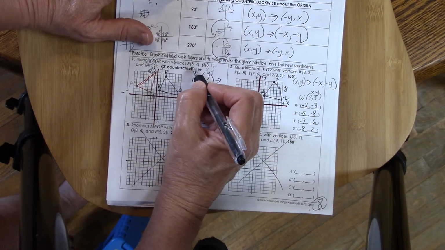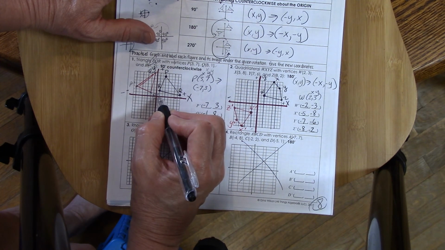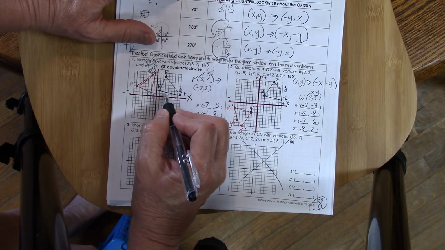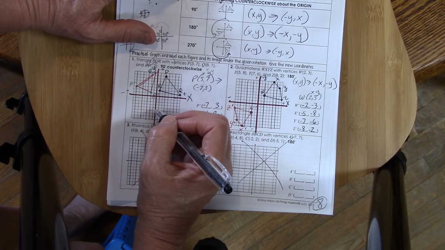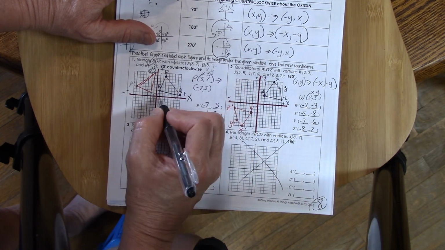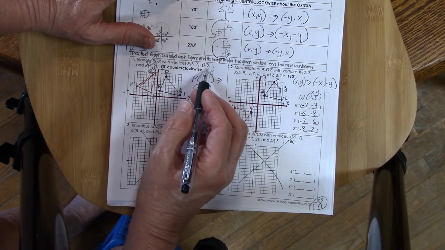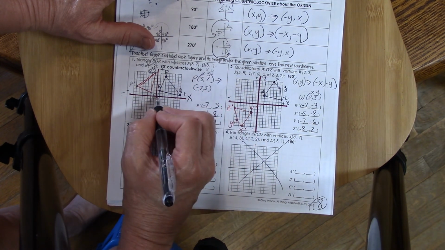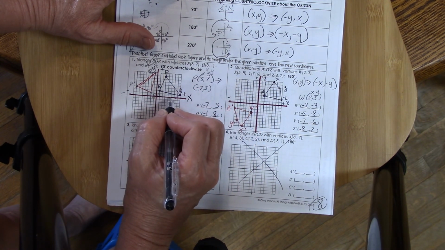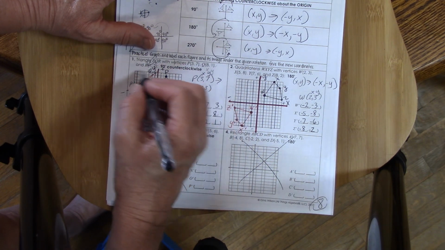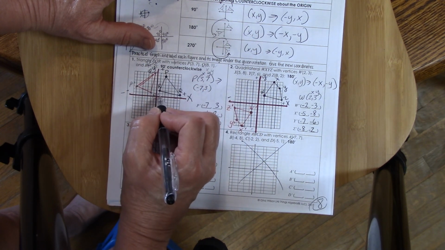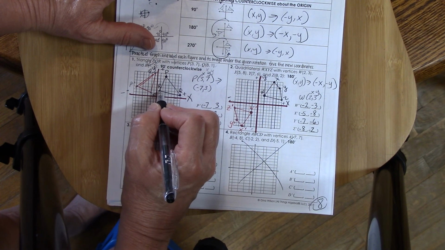So let's plot our 3 points. P is at 3, 7. So we go 1, 2, 3 on the x-axis, then up 7. 1, 2, 3, 4, 5, 6, 7, and there's your P. Q, you go out 8 on the x-axis, then up 1. 1, 2, 3, 4, 5, 6, 7, 8, and then up 1. R, you go out 1 and up 2, okay?